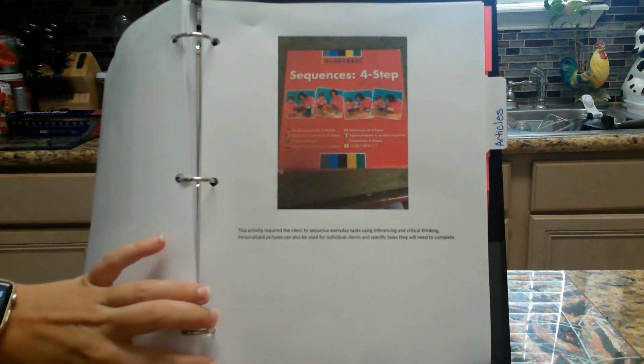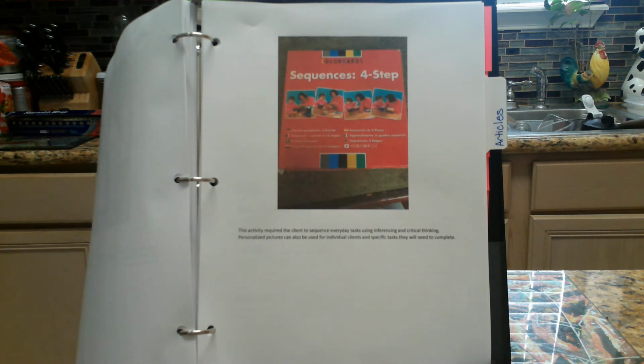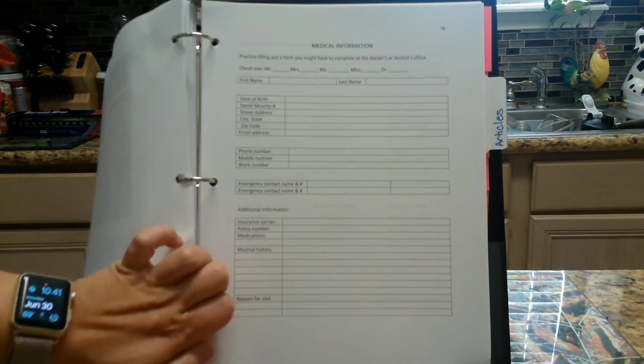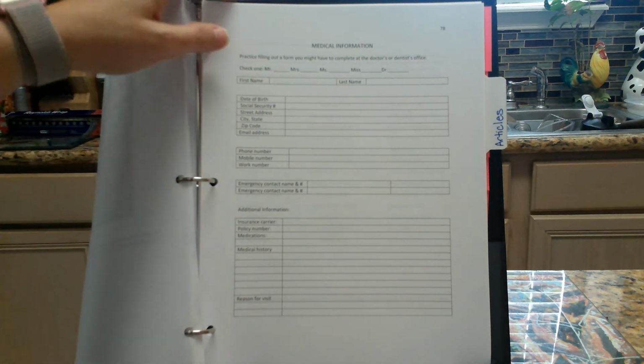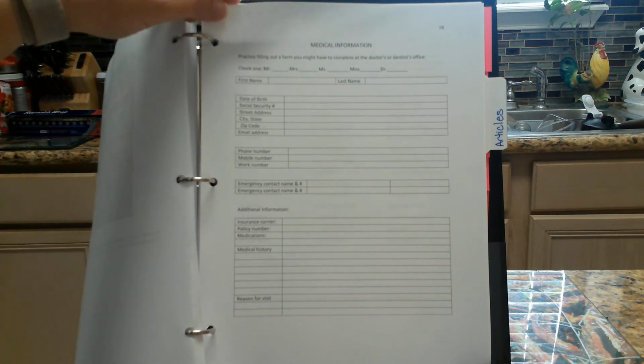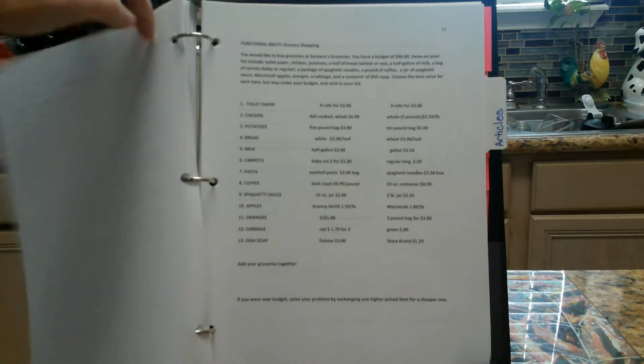And then we also have sequencing for more higher level clients. They are 4-step. They're more advanced steps. They're not as clearly written out. And these could always be personalized. Take pictures of washing dishes and get them to organize it or something like that. Also, this is a practice for filling out medical information. If they're going to live at home and they're going to be taking care of their own medical history, this is something that would be very important.